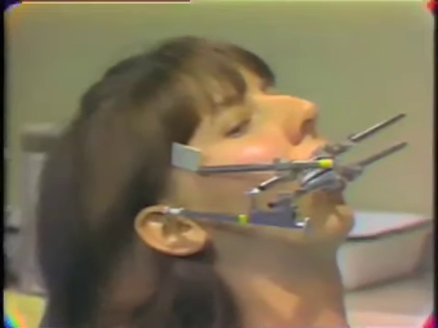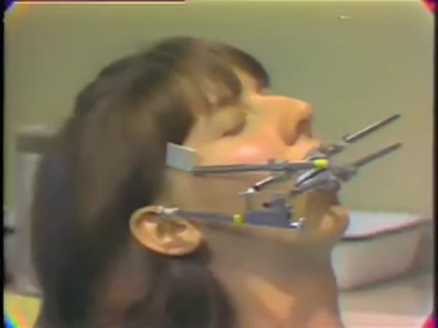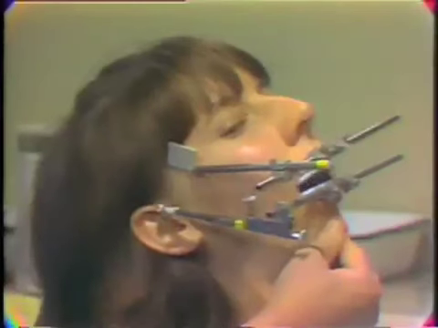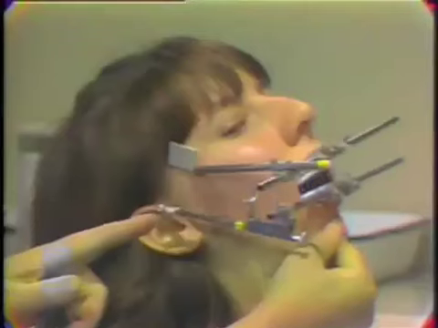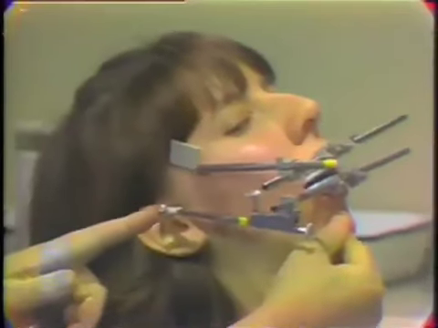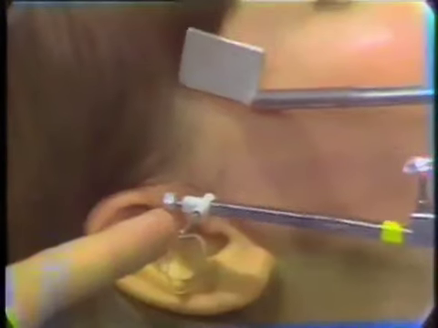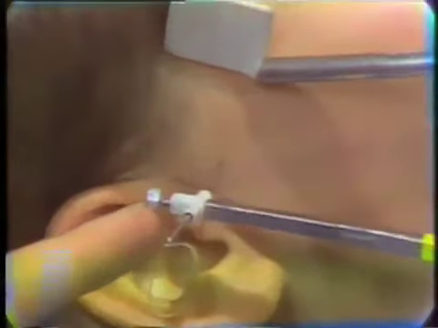The exact terminal hinge axis can be located kinematically by using the patient's opening and closing terminal hinge movements. As you see here, we have attached to the teeth, to move with the teeth, a stylus that has a contact in the vicinity of the condyle, so that as the patient opens and closes, we can see that the stylus rotates, or in this case, it arcs.